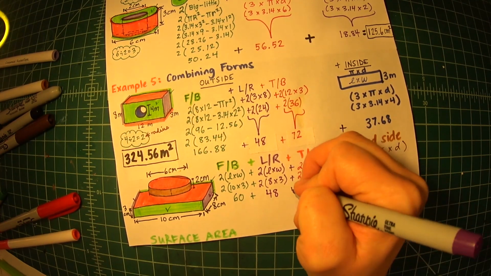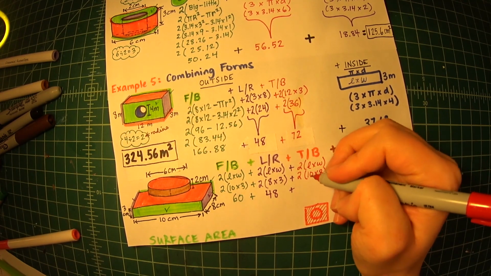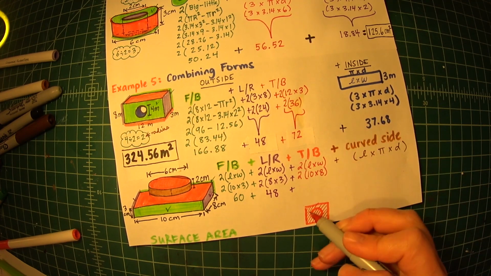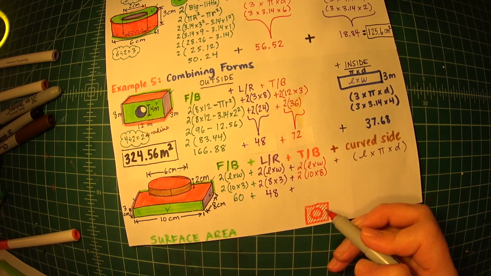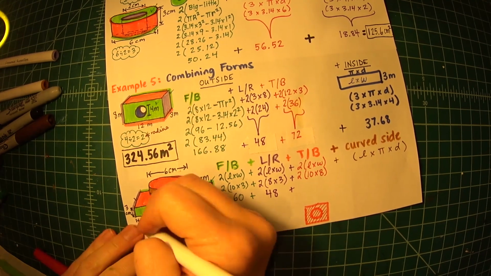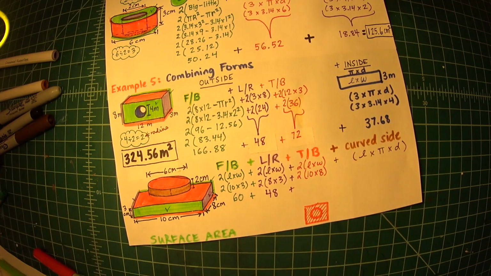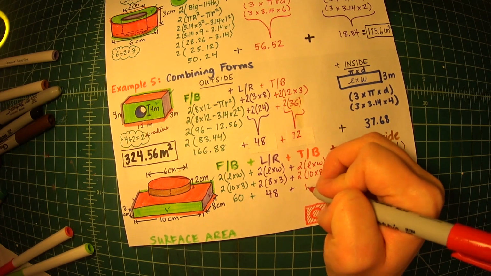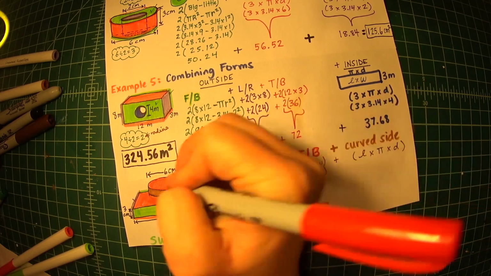And lastly, top, 10 times 8 gives me a total area of 80. So the area of all of this, including that circle there, is 80 centimeters squared. And then I know I have the identical face on the bottom that I can't see. So I just double 80. 80 times 2 gives me 160. So that accounts for both my top and my bottom.